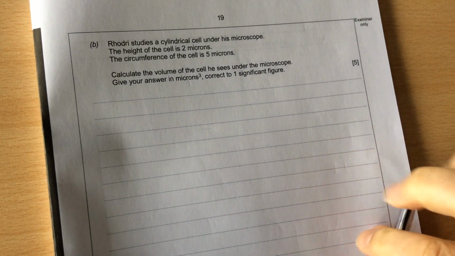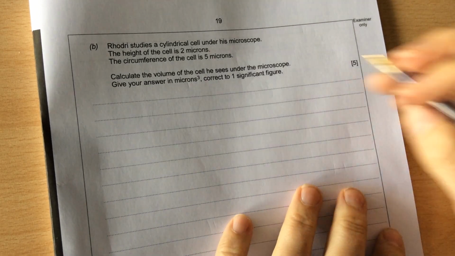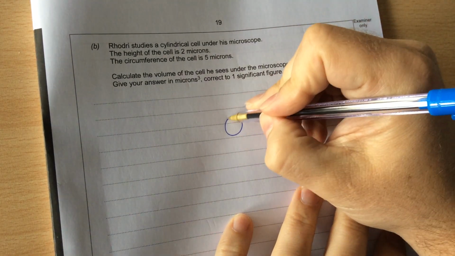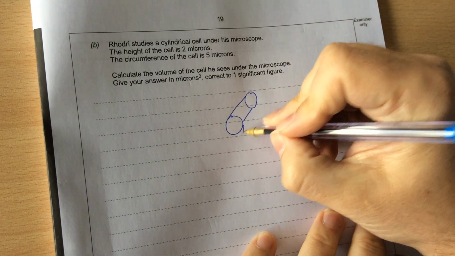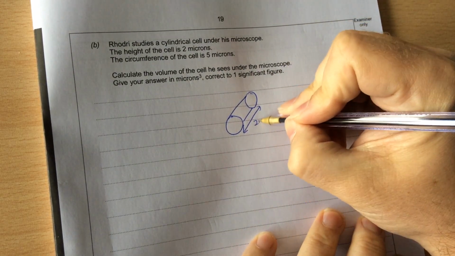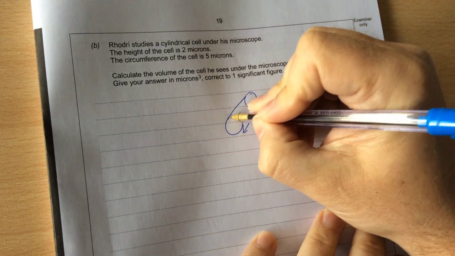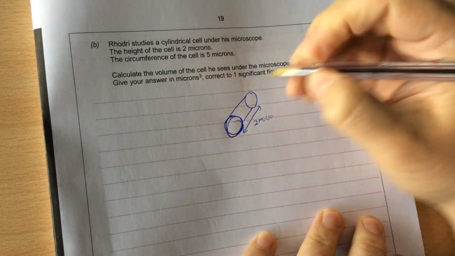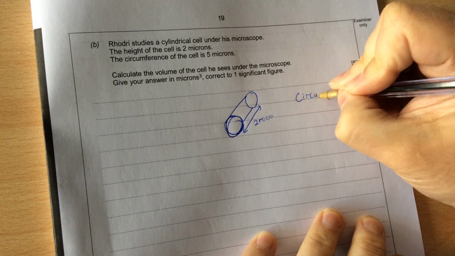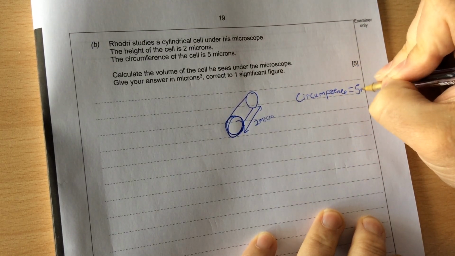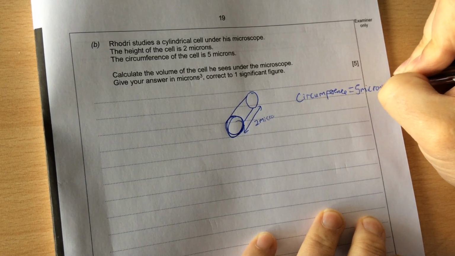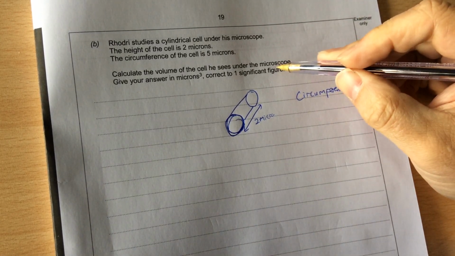Right, part B. Rodri holds a cylindrical cell. A cylindrical cell is like a cylinder. The height of the cell is 2 microns. And the circumference around the outside is equal to 5 microns. Calculate the volume of the cell.